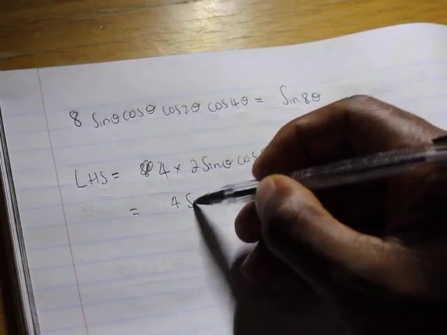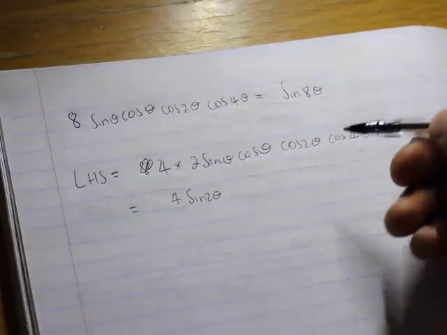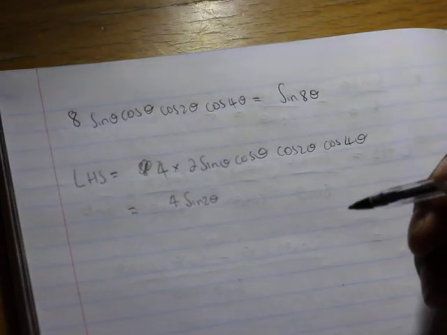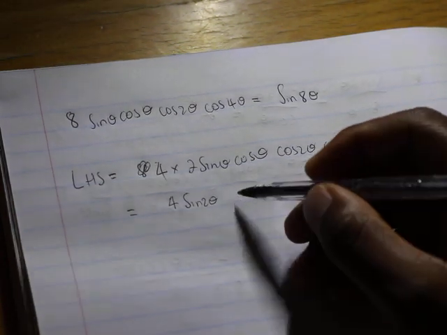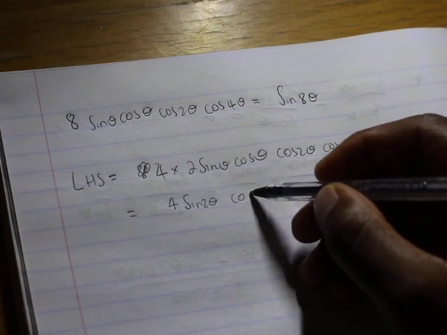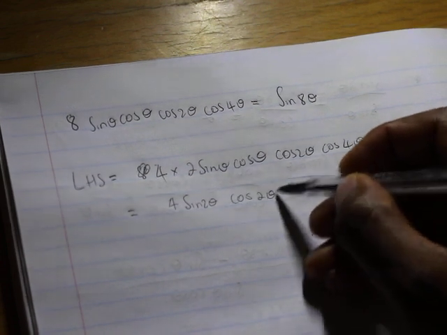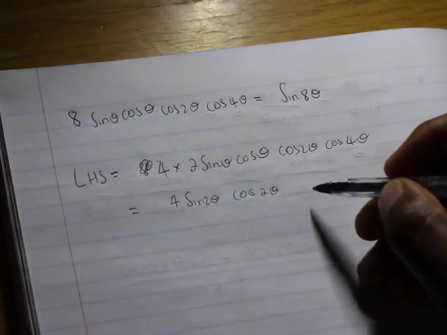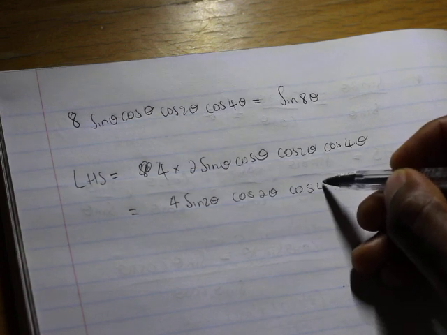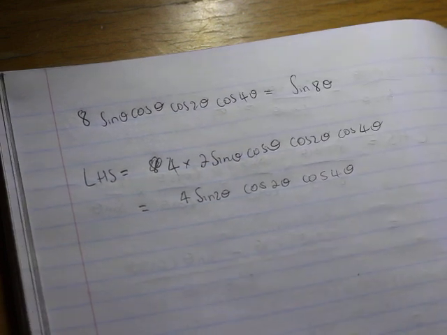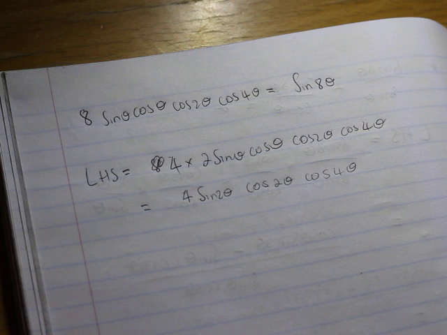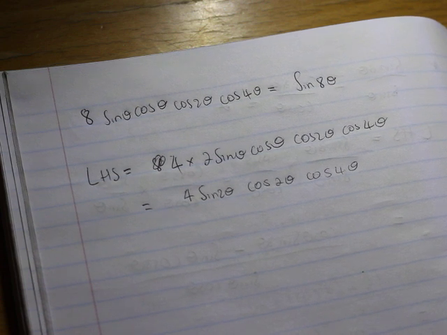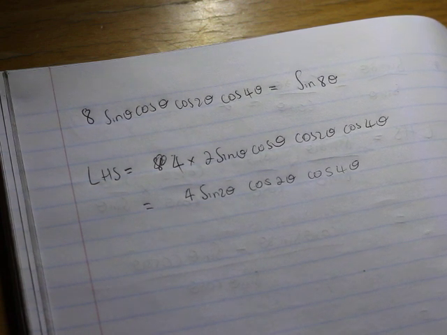So 4 sine 2 theta, alright, sine 2 theta cosine of 2 theta, and then the cosine of 4 theta. And now it seems like I can see the light under the tunnel.